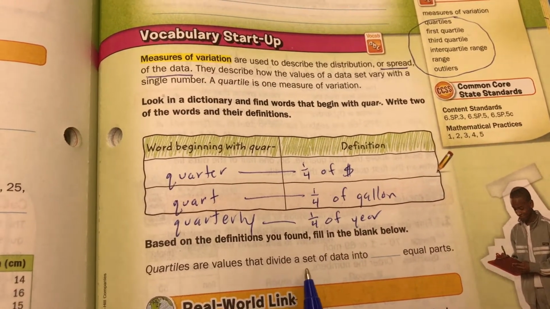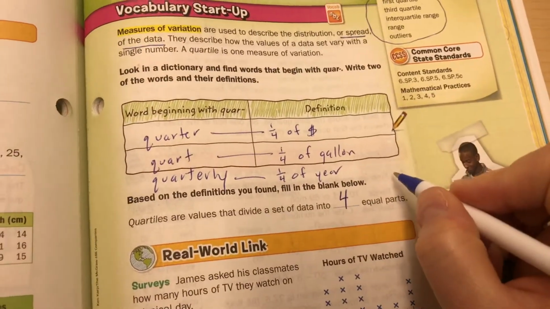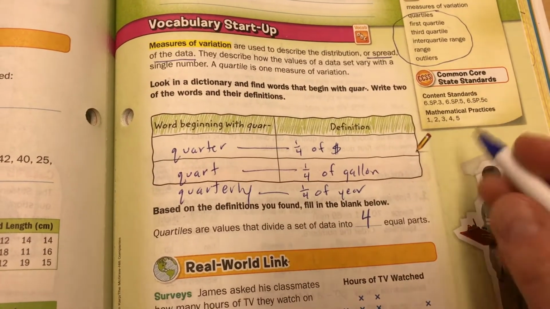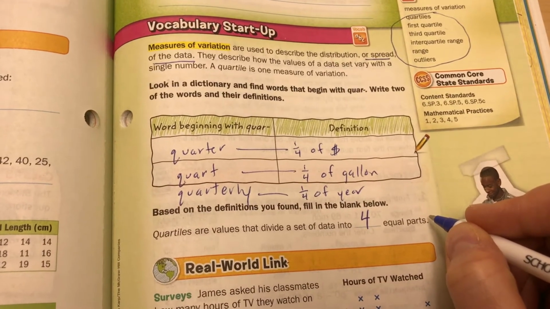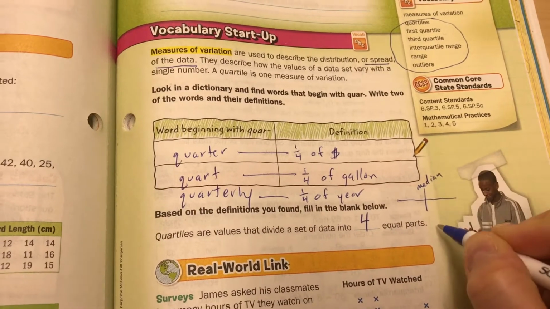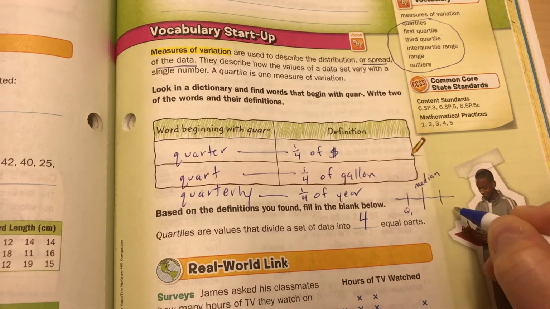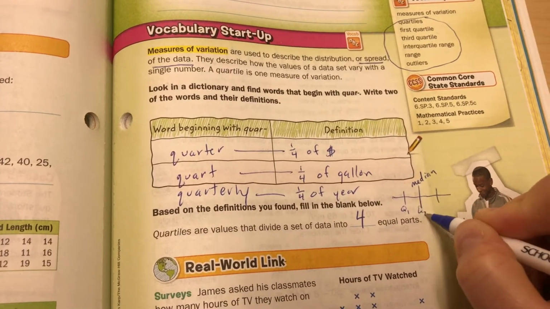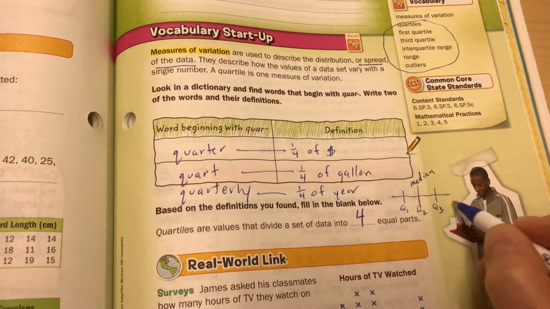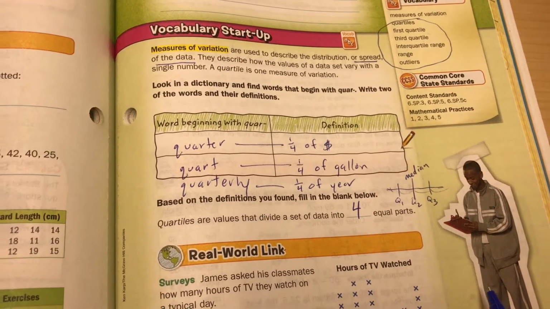So quartiles are values that divide a set of data into 4 equal parts. When we talk about our data, we're going to be talking about dividing data into 4 parts. We've already divided it in half at the median, but now we could divide it 2 more places. So this would be quartile 1. The median is quartile 2, quartile 3, and then this last part would be the 4th quartile. So 1, 2, 3, 4 quartiles.